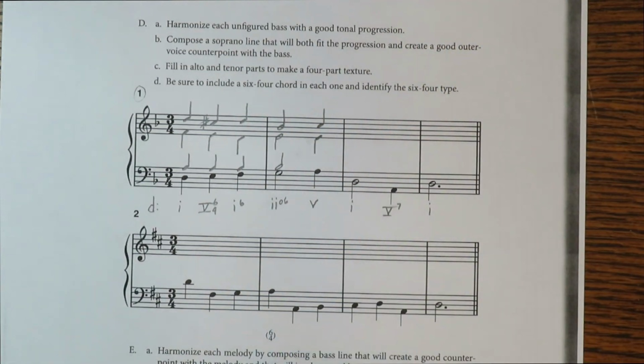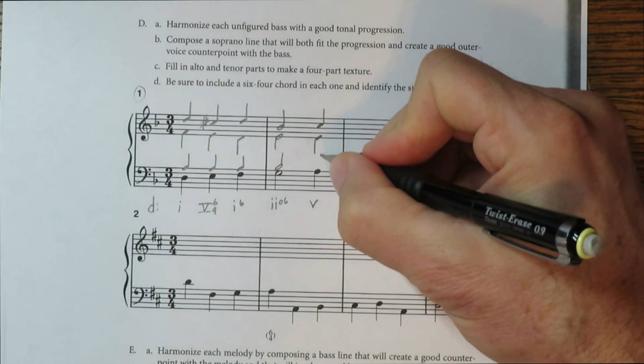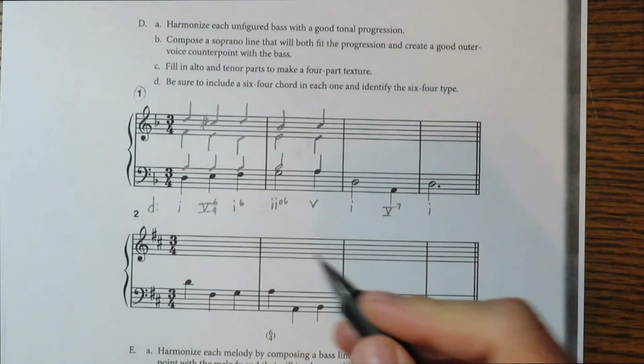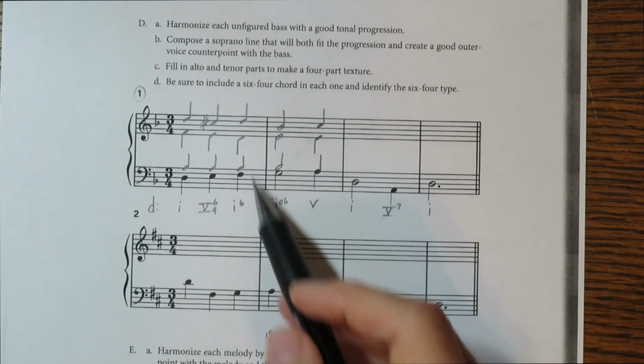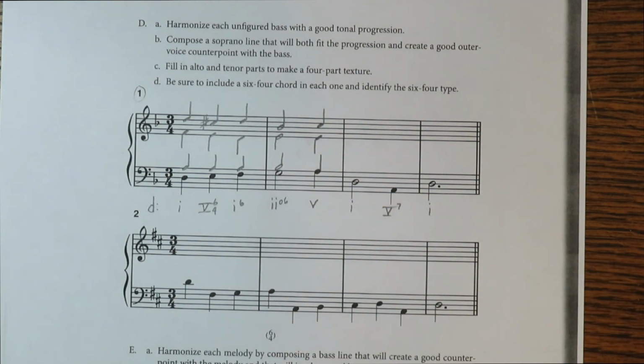Right. And just double the bass there. So that looks real easy right now, but trust me, it took me quite a while to figure that out. So don't feel bad. I've been doing this a long time and it still gets me sometimes. So hang in there.